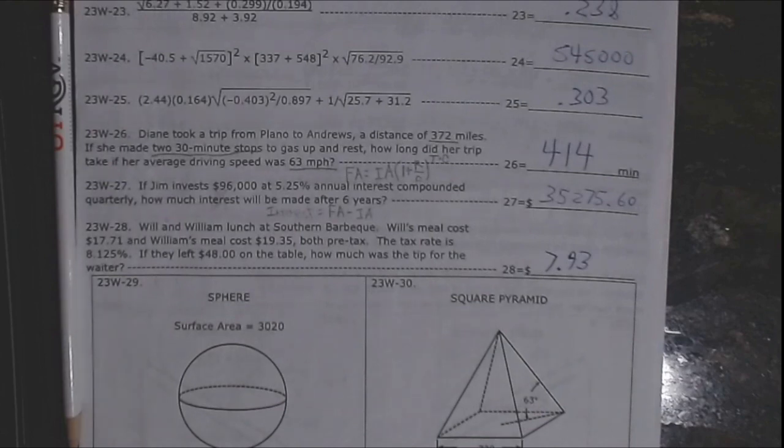28. Will and William have lunch at Southern Barbecue. Will's meal cost is $17.71, and William's meal cost is $19.35, both pre-tax. The tax rate is 8.125%. If they left $48 on the table, how much was the tip for the waiter?